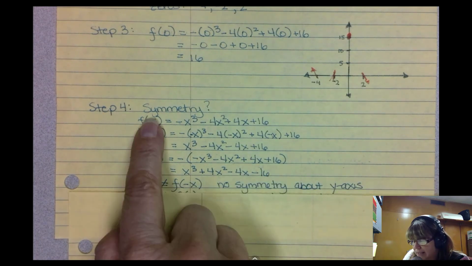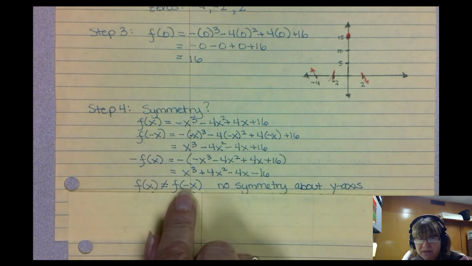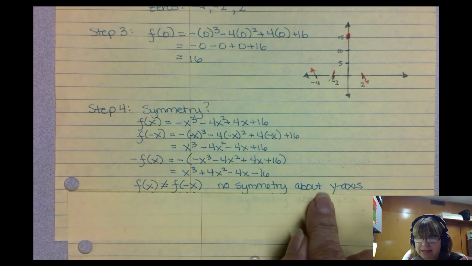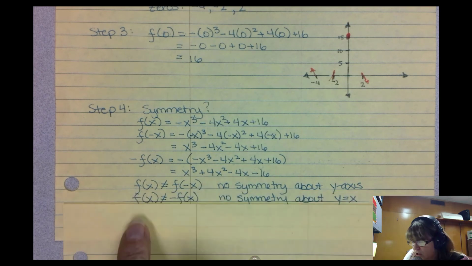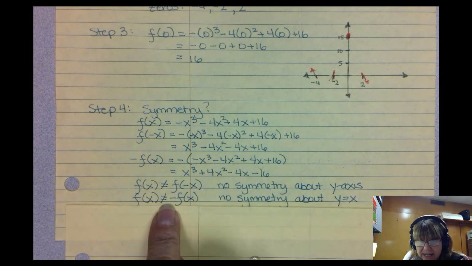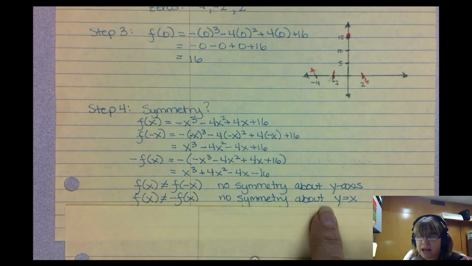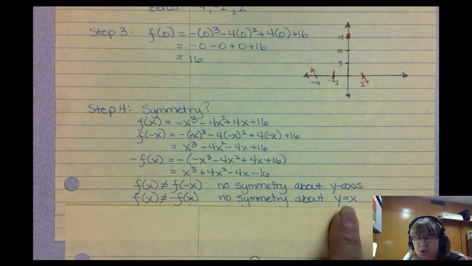Now our f of x does not equal our f of -x. Therefore, there is no symmetry around the y-axis. Since our f of x does not equal our negative f of x, there is no symmetry around y equals x. So this has no symmetry.